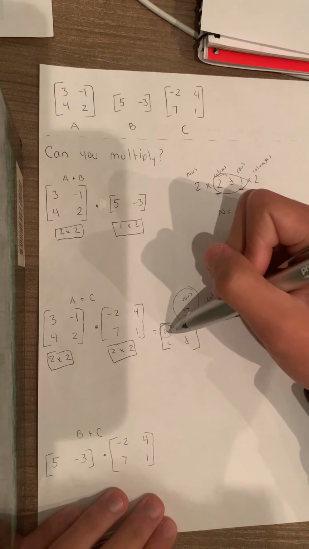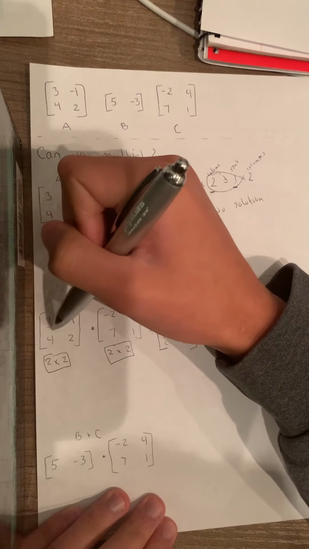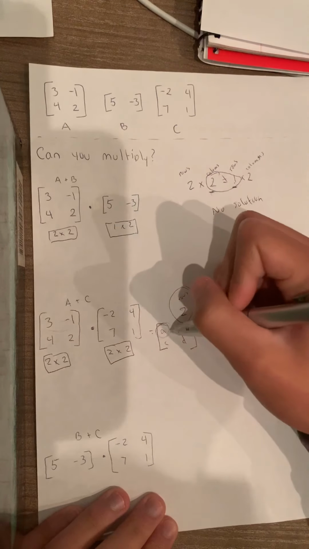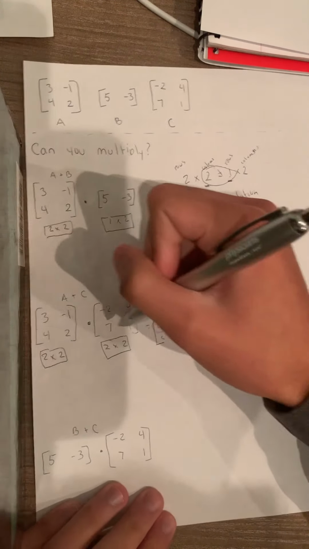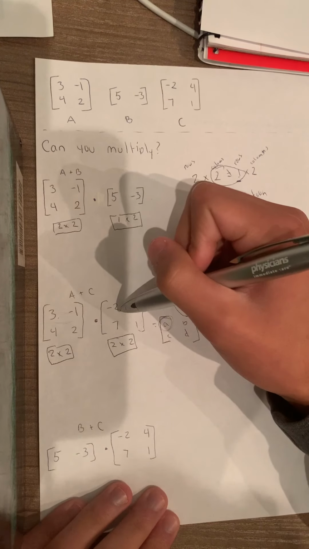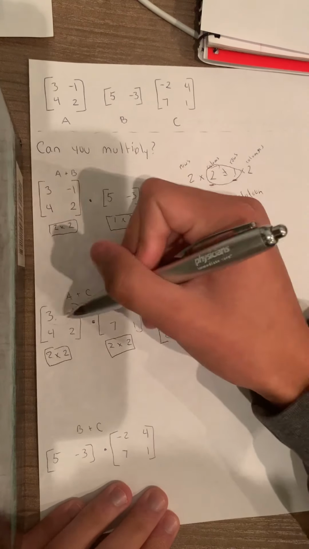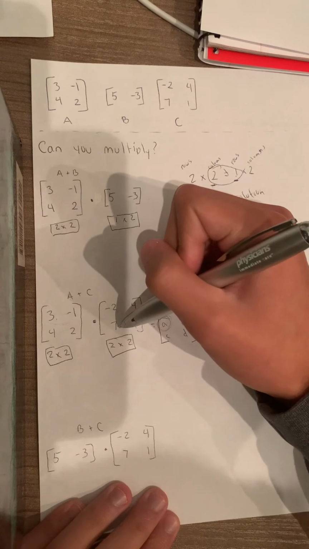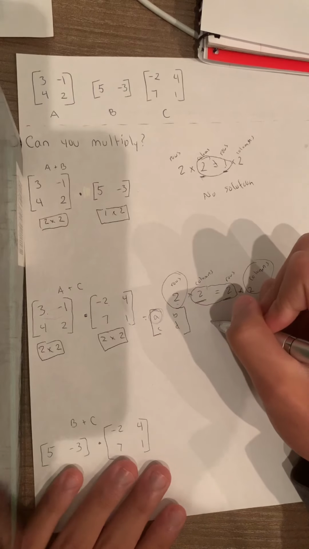So for A, you are going to be using the first row in the first matrix and the first column in the second matrix, because this is in the first row and the first column. So what you do is you multiply the first number in the first row by the first number in the first column, and then you add that solution to the product of the second number in the first row and the second number in the first column. Now that may seem complicated, but if we write that down, it'll look a lot easier.